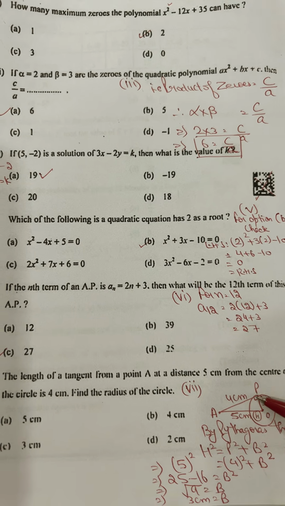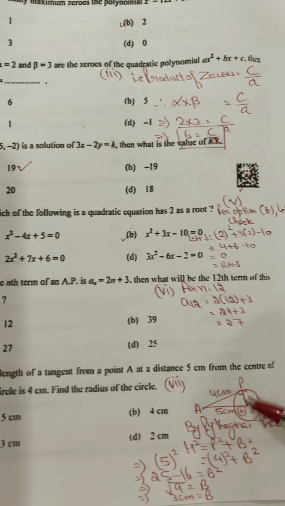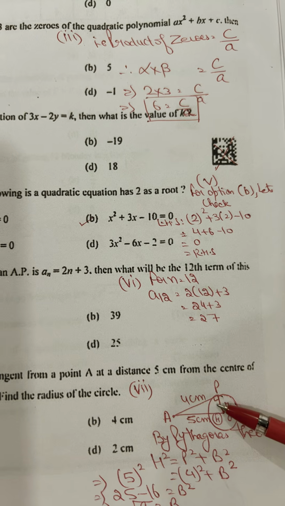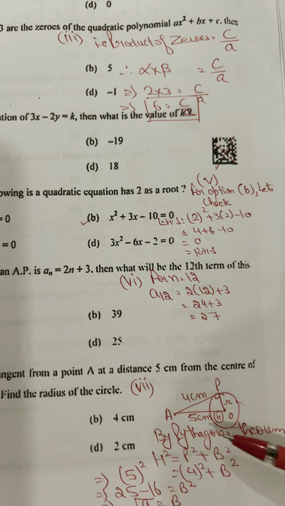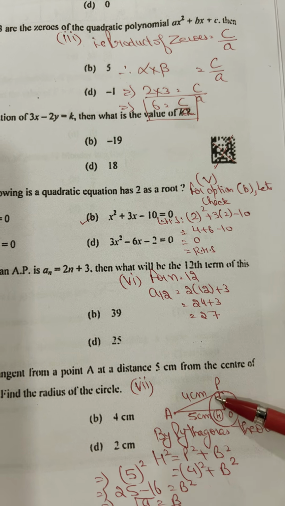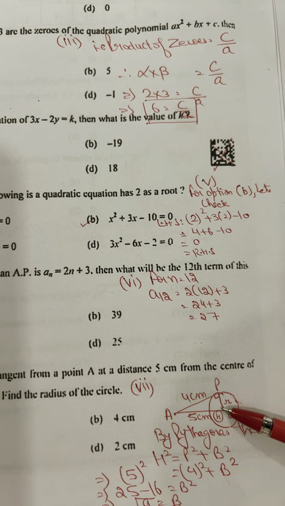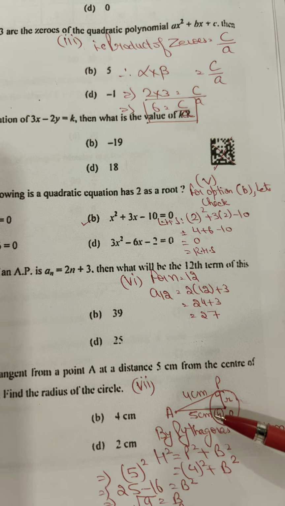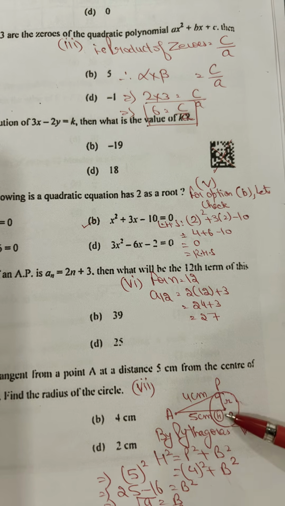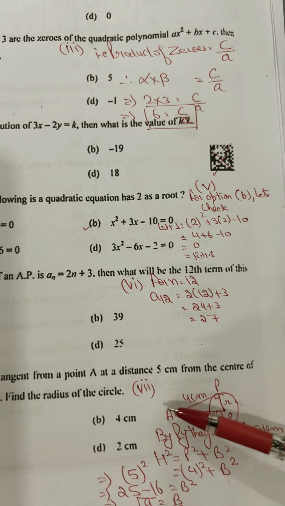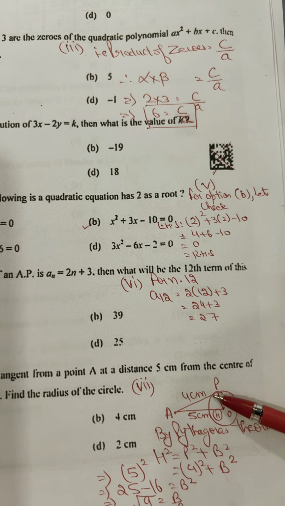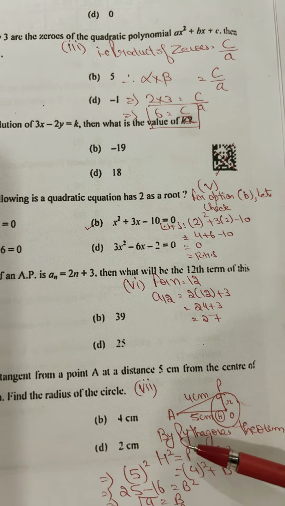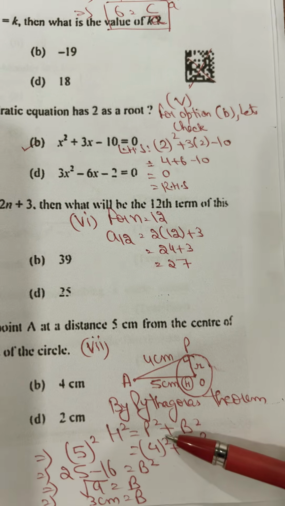And we are to find the radius of the circle, that is, we are to find the length OP. For finding the radius, we know we'll be applying the Pythagoras theorem, because here this angle is 90 degrees. We know the radius to the tangent always forms an angle of 90 degrees between them. So in triangle APO, OA is the hypotenuse because it is the side opposite to 90 degrees. Therefore, by Pythagoras theorem, hypotenuse square is equal to perpendicular square plus base square.